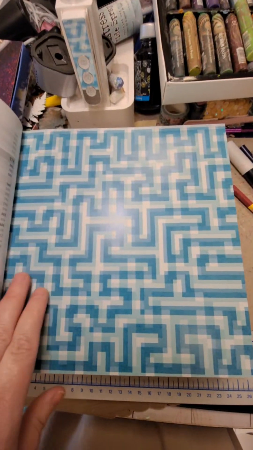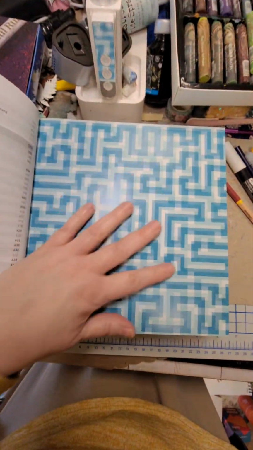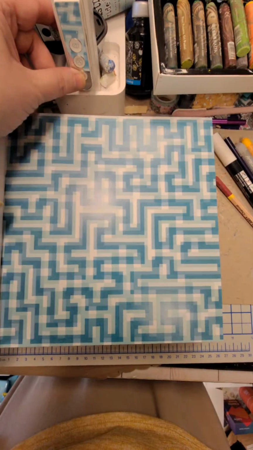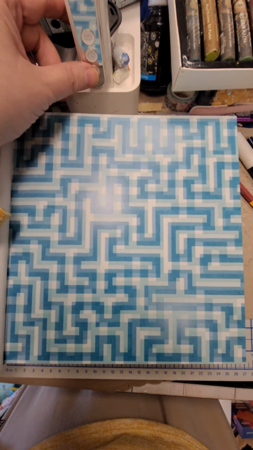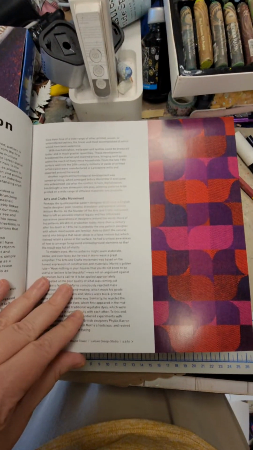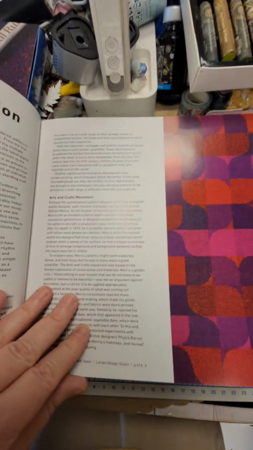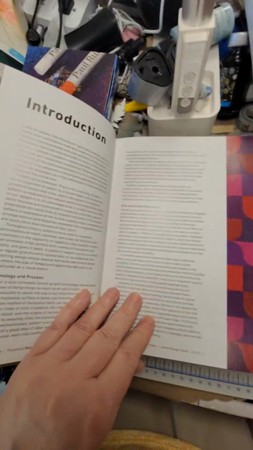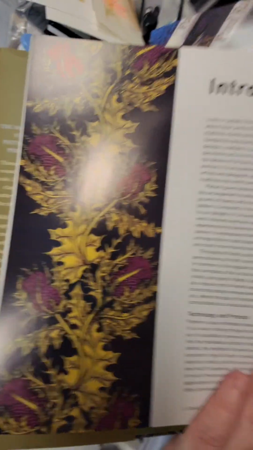And again, I have a link below to this, but here's just an example. Maybe I'll turn this down a notch. I feel like I'm getting a glare. But it is a beautiful, big honking book. And it's like 25 bucks, but it's worth it. And it goes through, look at this beautiful thing there.